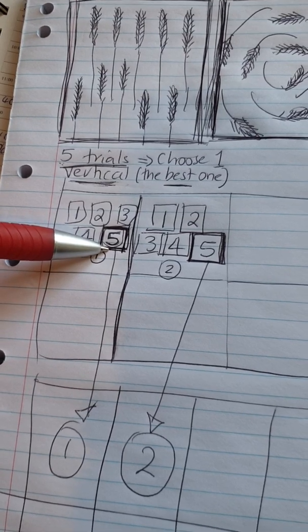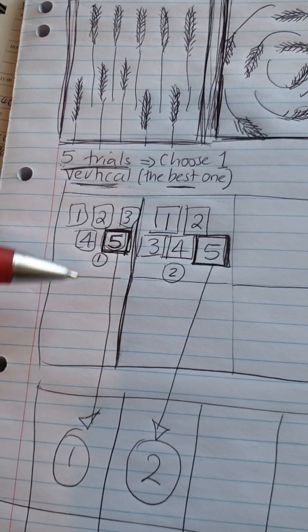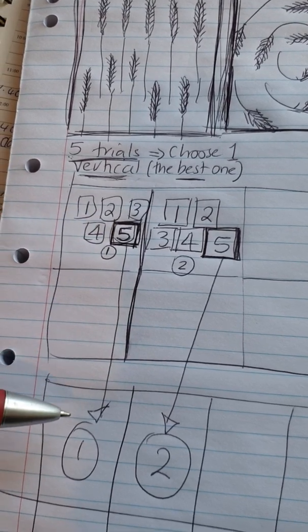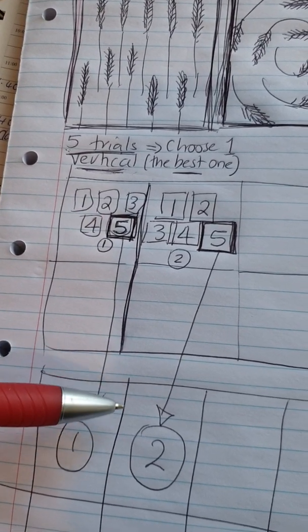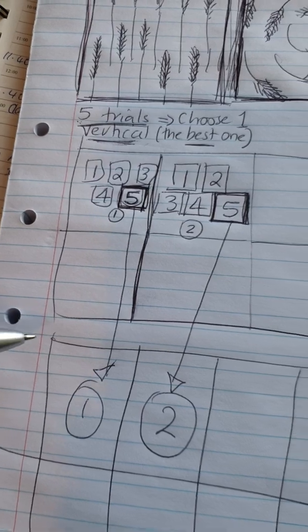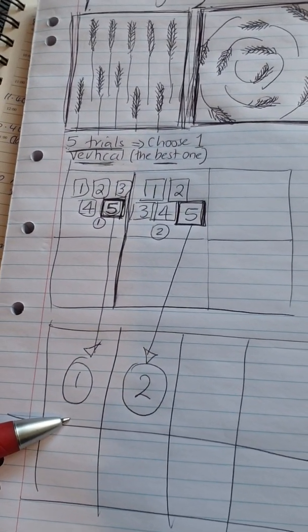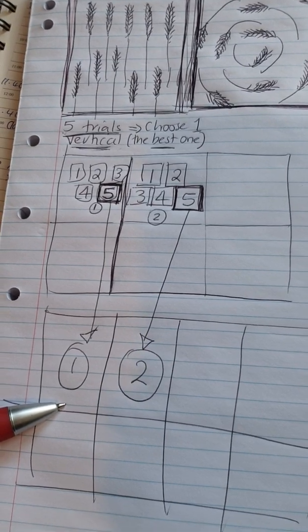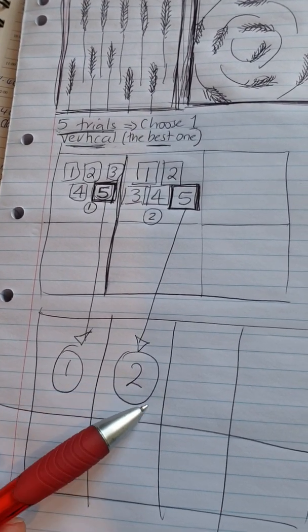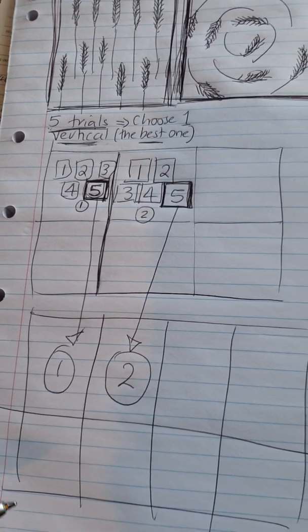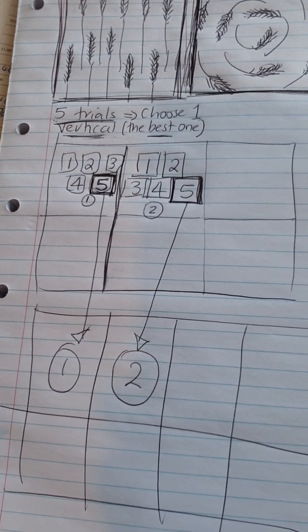So here's my number 5. I like it the best. That number 5 is the one that I will then print out larger, and it will go on my second and final page on the flat lays, where I have my 8 final compositions.